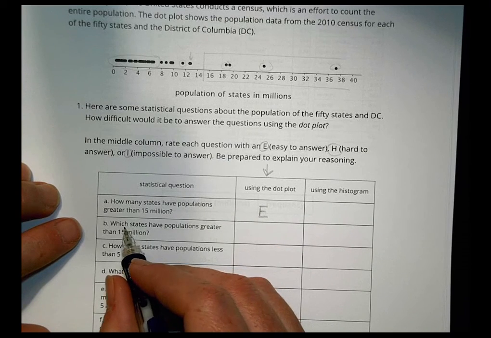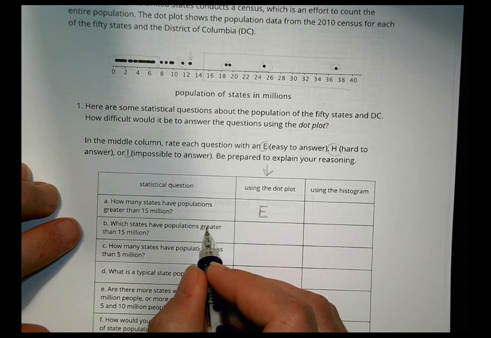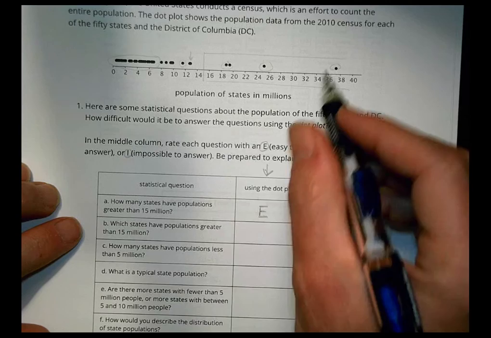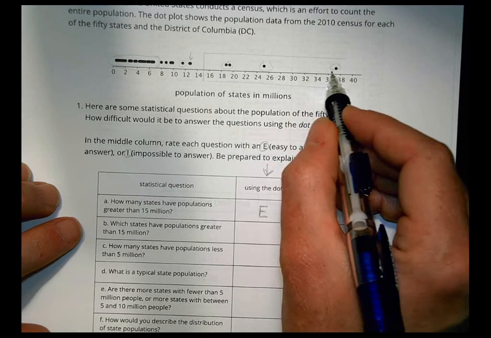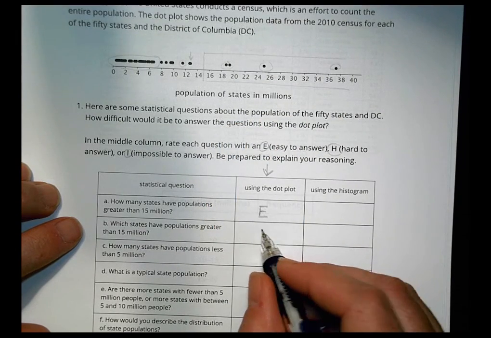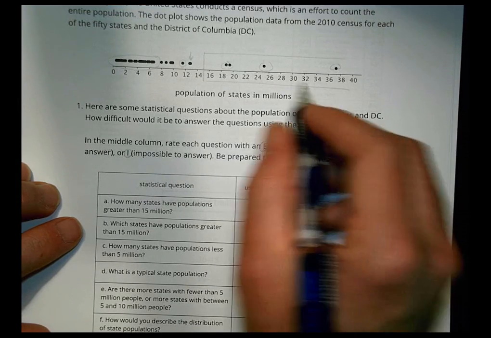Can we tell which states have populations greater than 15 million? Well, do I know the names of any of these states? No, it's just a dot there. So that's going to be impossible. I don't know who that dot is.